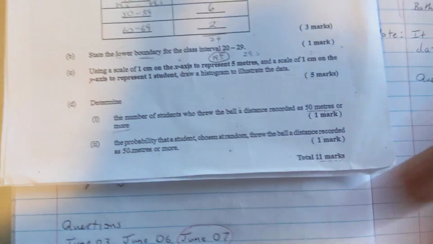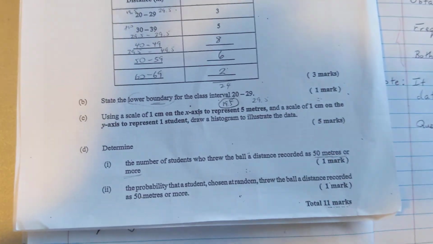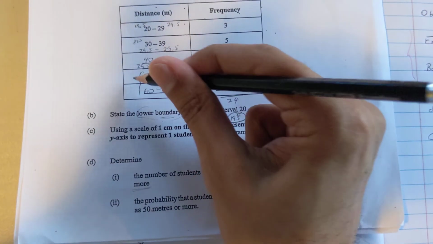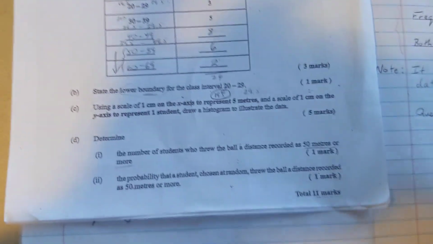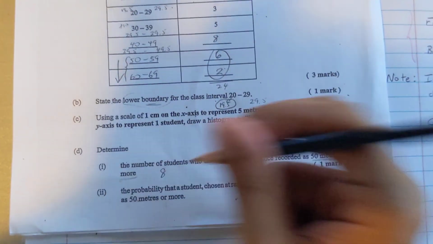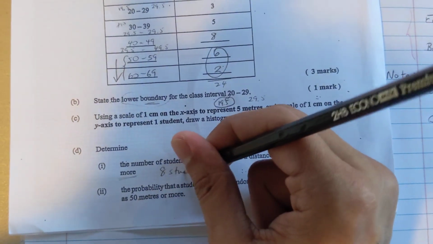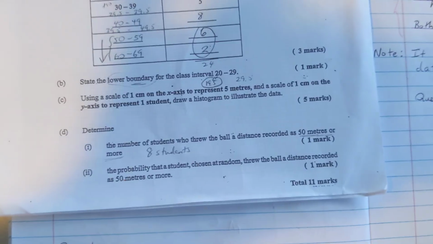50 meters or more. So again, I could use the raw data, or I could use the table that already grouped it up for me. 50 or more means I include 50 this time and more than 50. So this is 50 or more, 50 and up. And these are the people that would have scored 50 or more. So 6 and 2, 8 students threw the ball a distance of 50 or more.